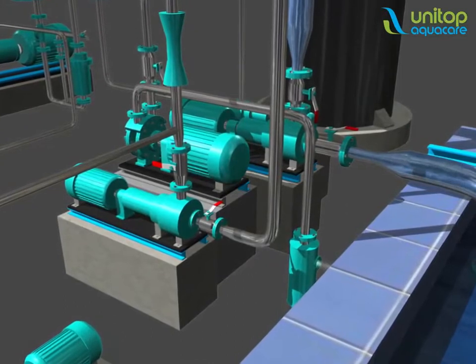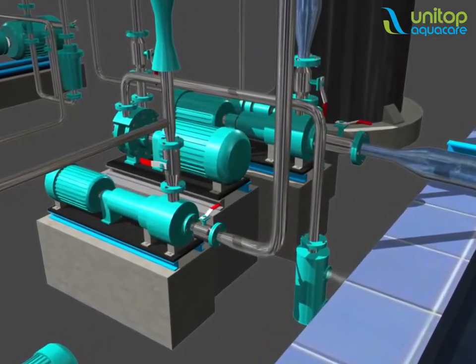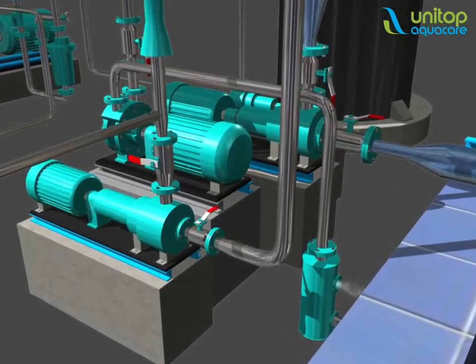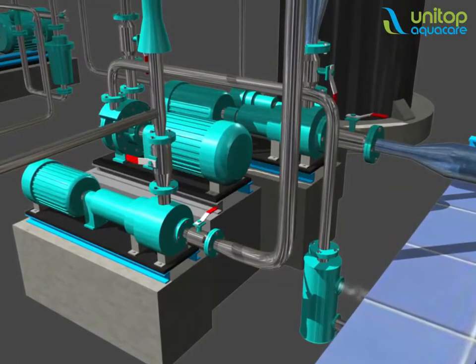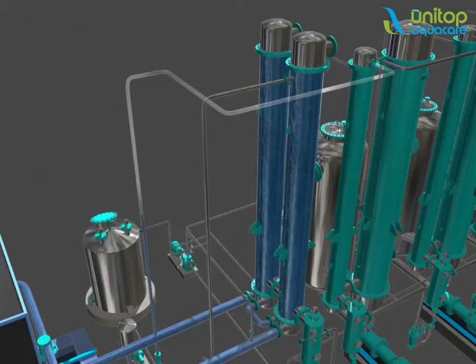Process description for multi-effect evaporator. Start the adiabatic evaporator and apply the vacuum in the system by the water ring pump. Then start the feed pump. The feed flows from a series of preheaters.